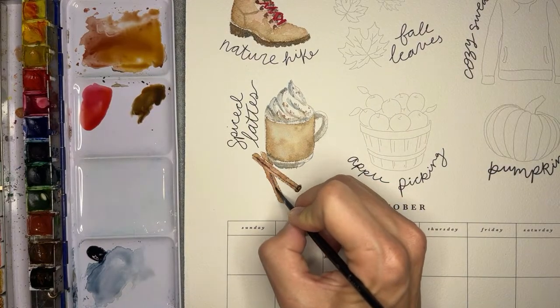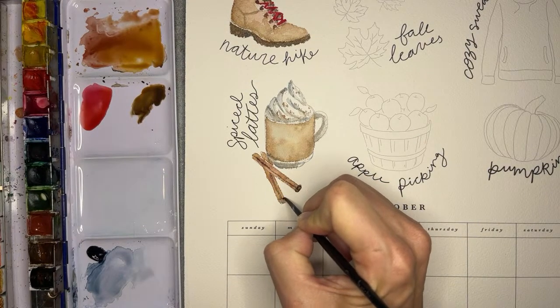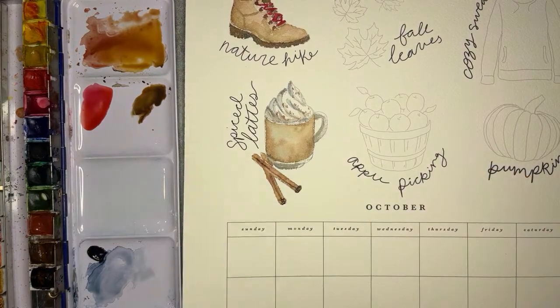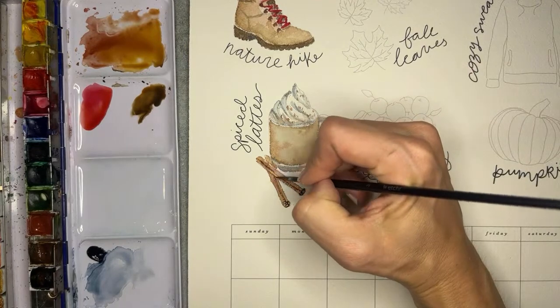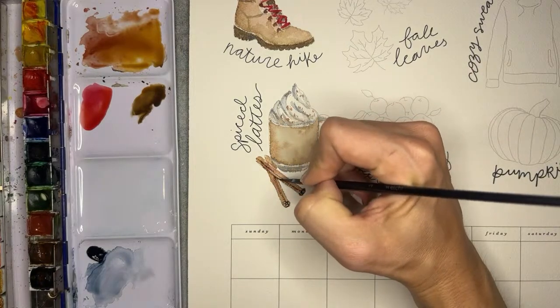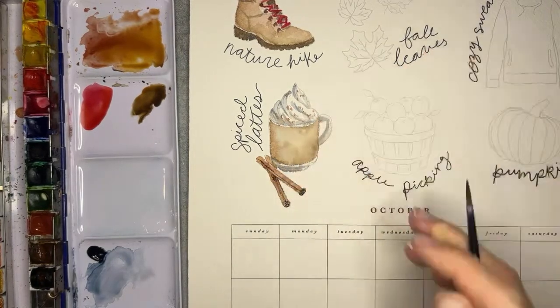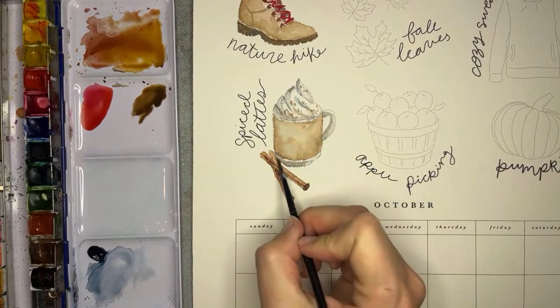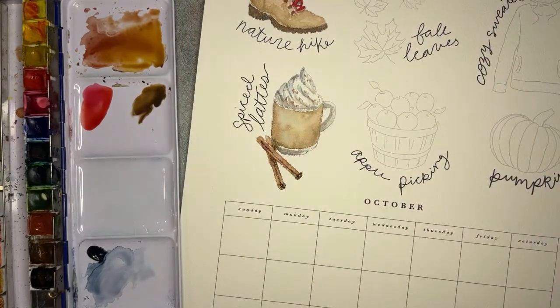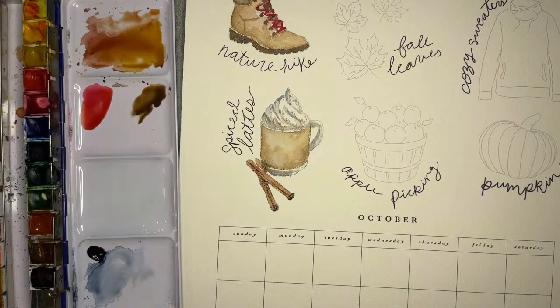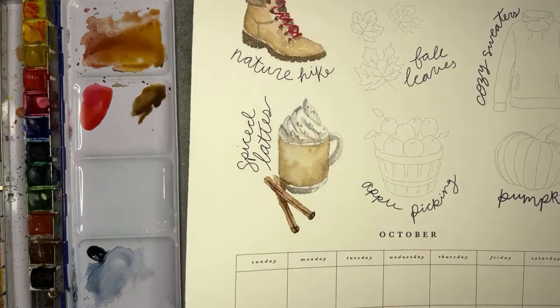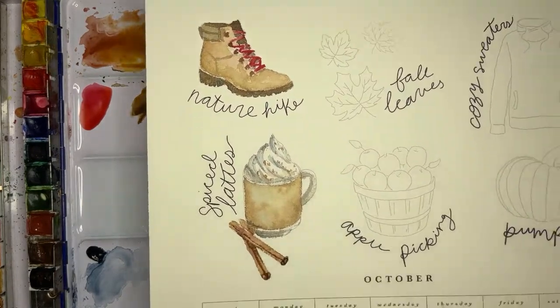We'll do the same for this one. So simple. And maybe I'll just run it a little bit right here just to show the overlap shadow. All right. There is our latte.